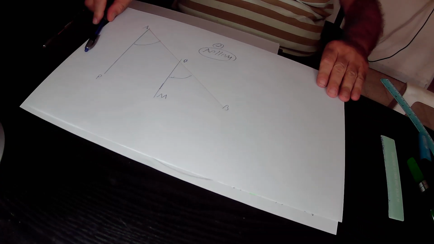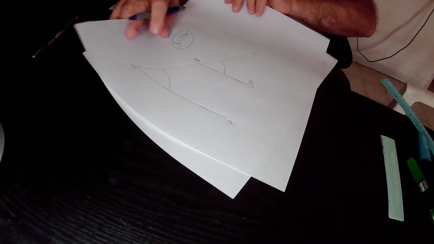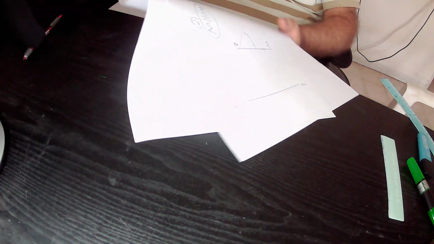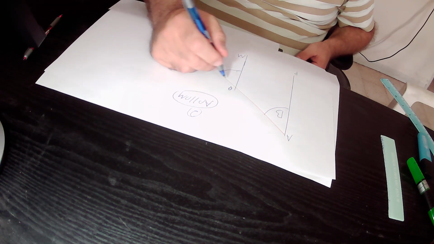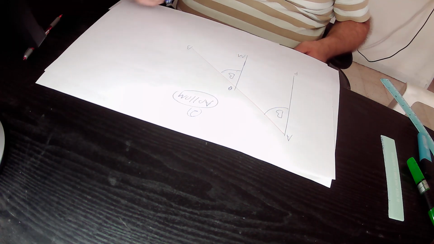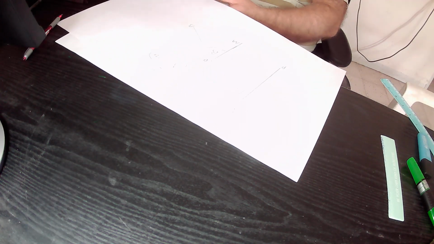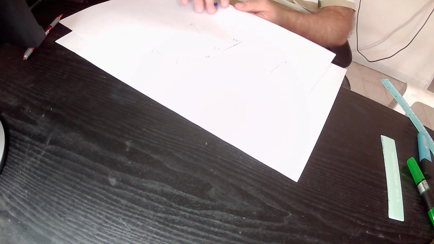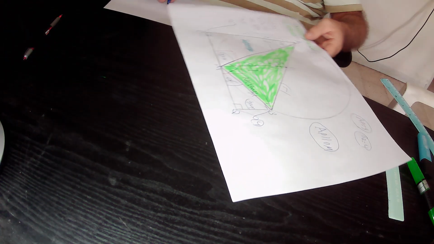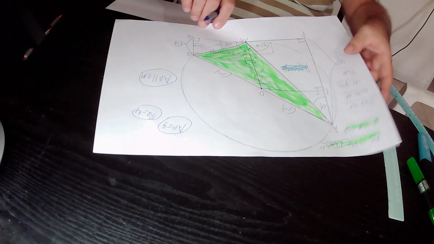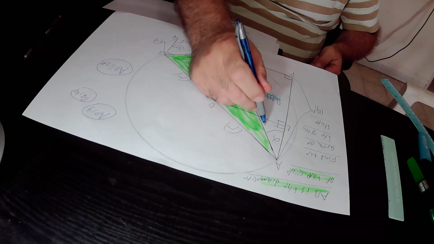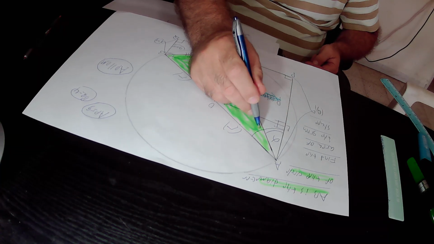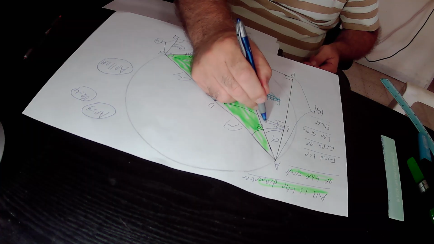So we found that angle PAO equals beta degrees in size.